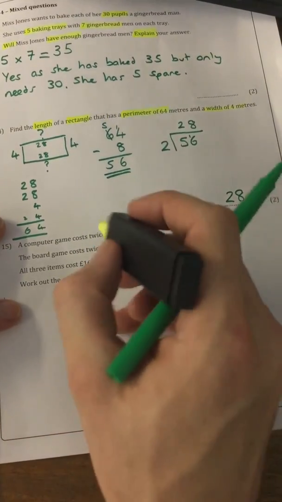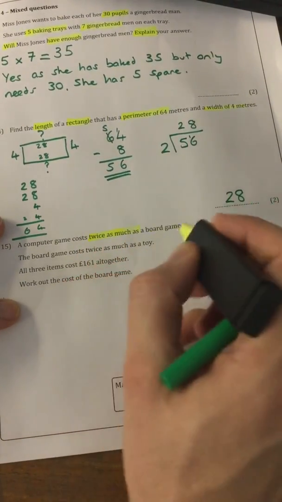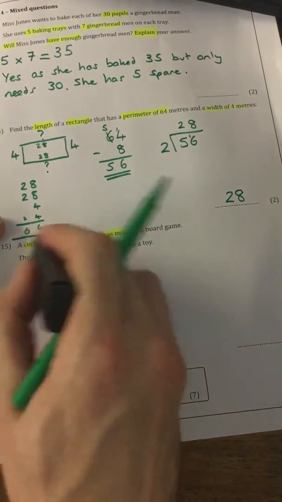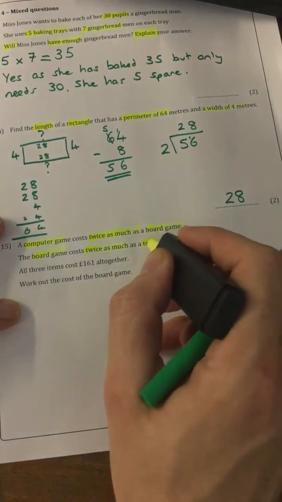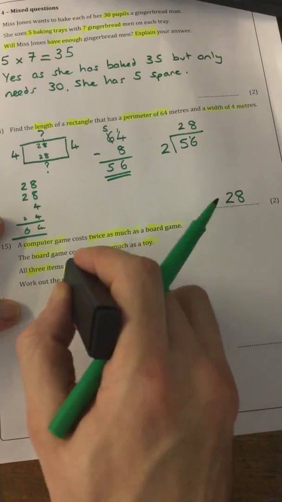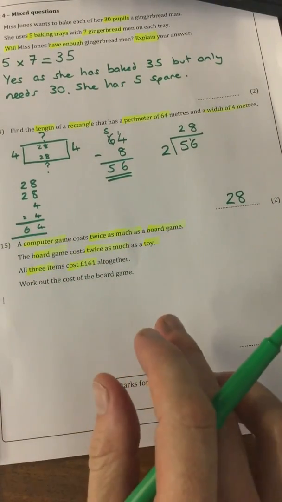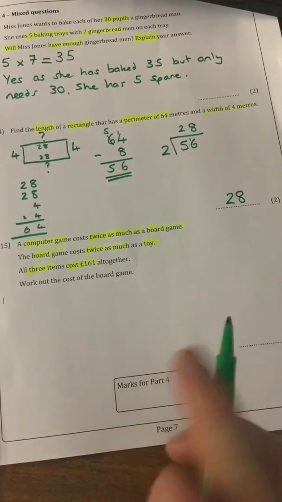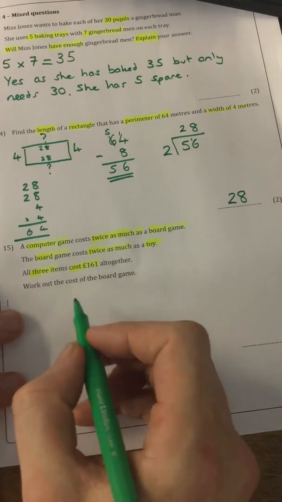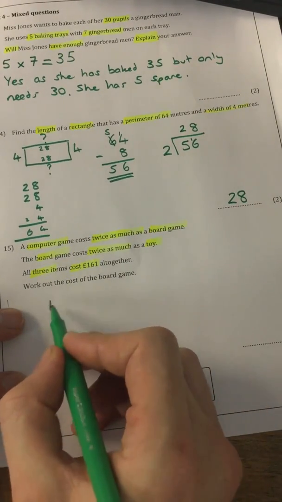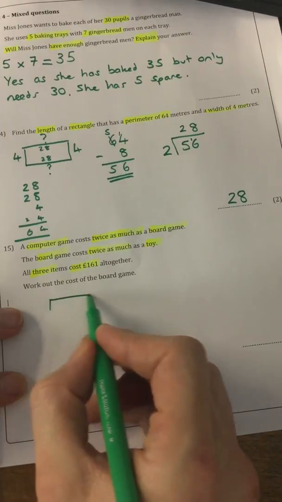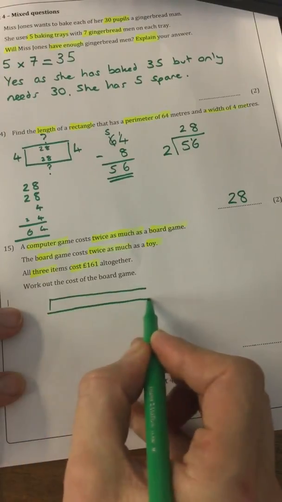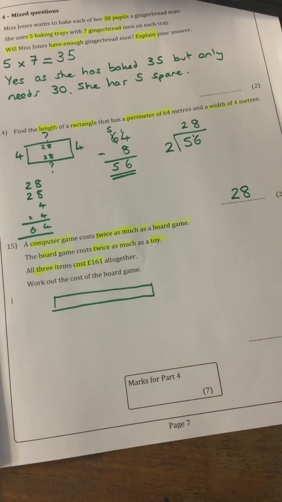So, computer game costs twice as much as a board game. Board game costs twice as much as a toy. All three cost 161. So let's try and use a bar model for this. So, if we're not sure how big to make the bars, let's just start off. So I'm going to make a bar like that for the computer game.